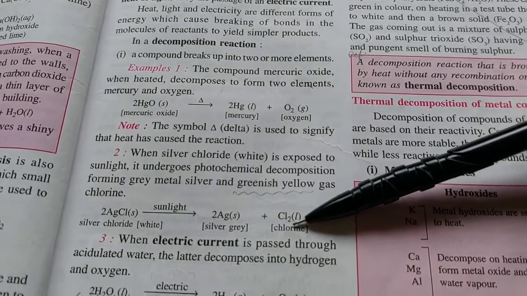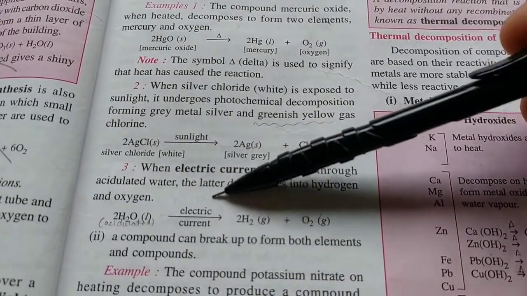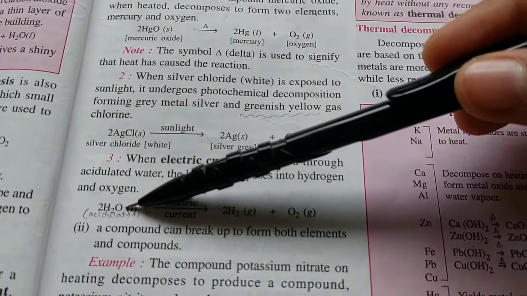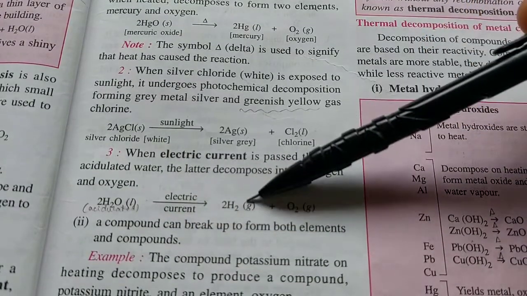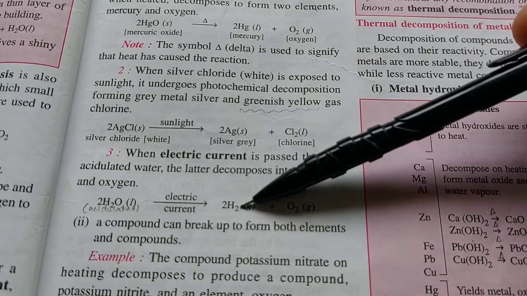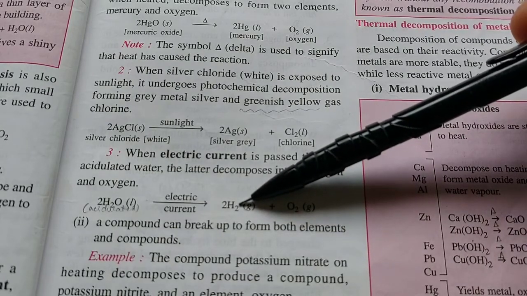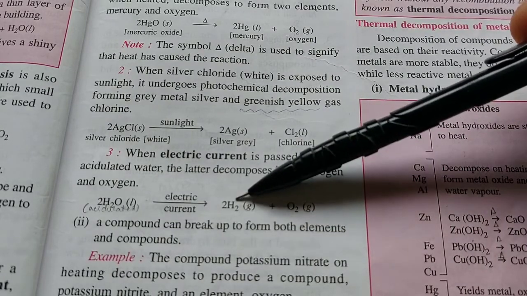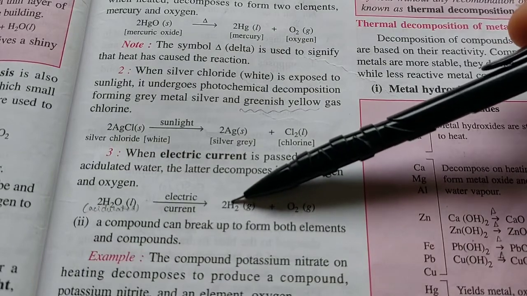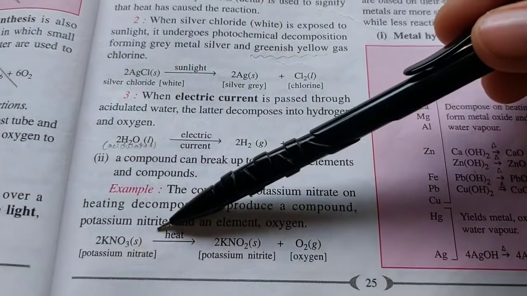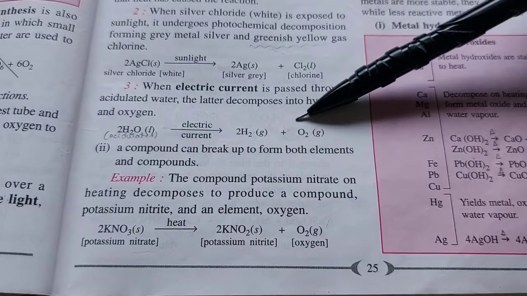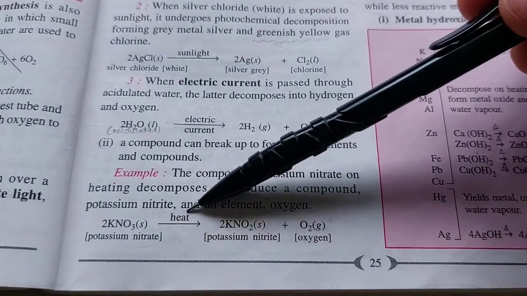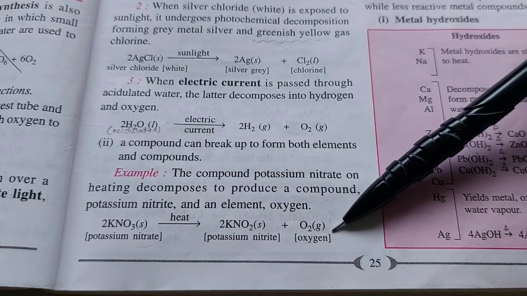What about a decomposition reaction brought about by electric current? You take acidulated water, because pure water is a bad conductor of electricity, add a few drops of acid. It will decompose into hydrogen gas and oxygen gas. Hydrogen observation is it burns with a blue flame and a pop sound is produced. Some more examples in which a compound is decomposed into another compound and an element. Because here both the products were elements. So potassium nitrate, when heated, forms potassium nitrite plus oxygen gas.